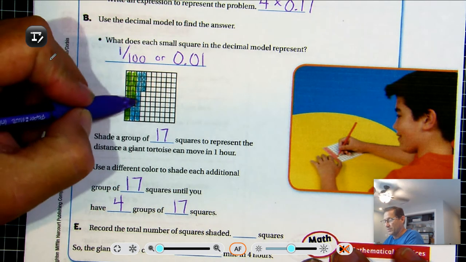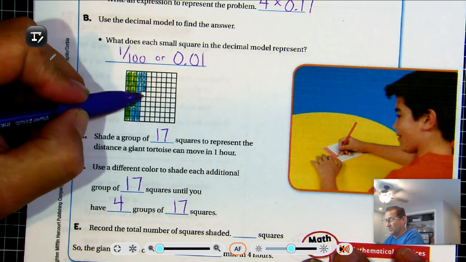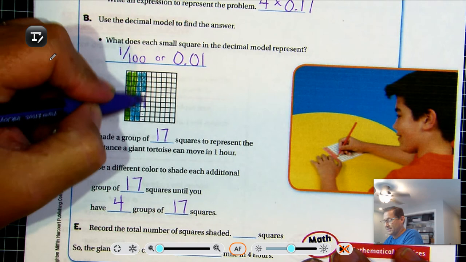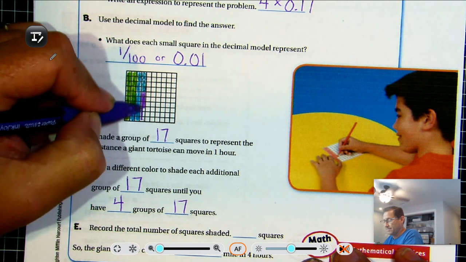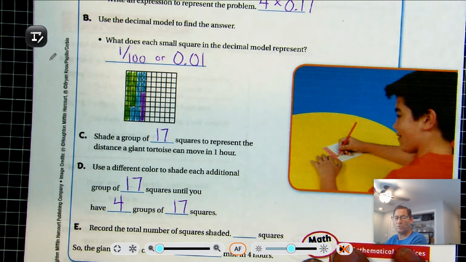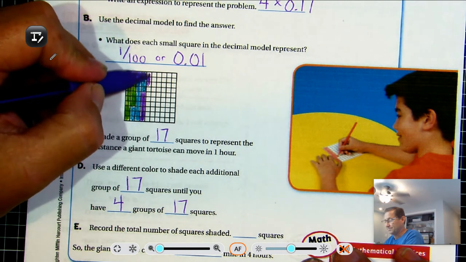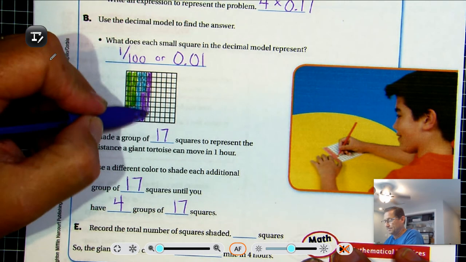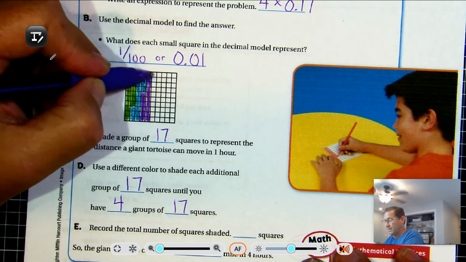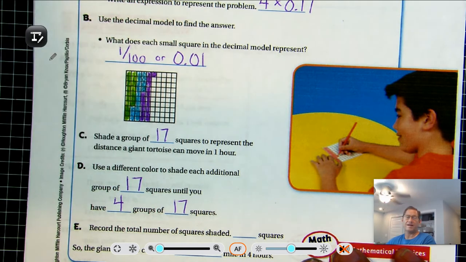So let's do one more group of 17. So we have 1, 2, 3, 4, 5, 6 left in this column. If we add 10 more to that, that would be 16. And we'd have to shade one more out of that column. So now we have three groups of 17/100ths.